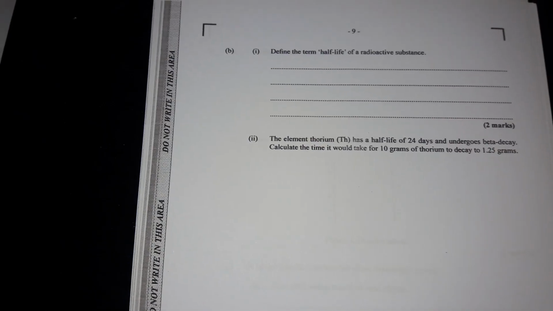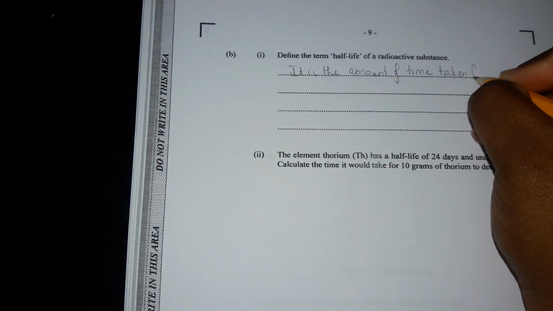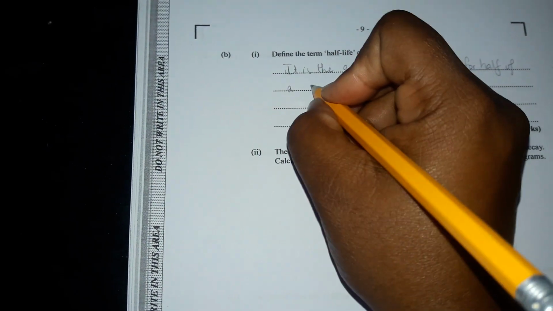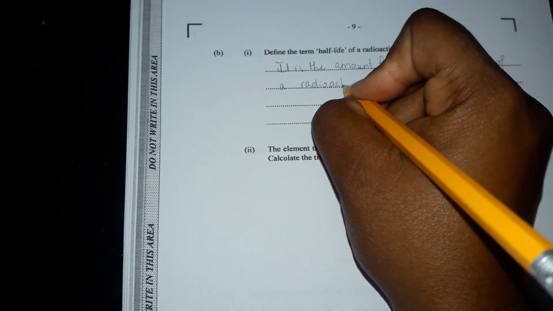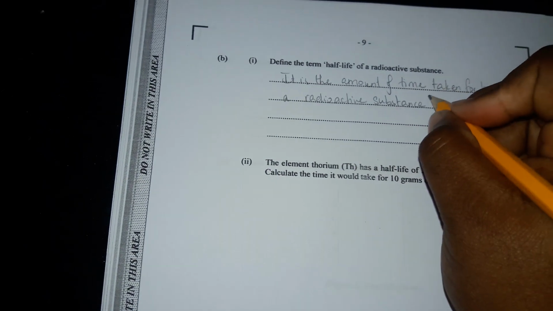Then it says, define the term half-life. Half-life is the amount of time taken for half of a radioactive substance to decay. Okay? So it is the amount of time taken for half of a radioactive substance to decay.